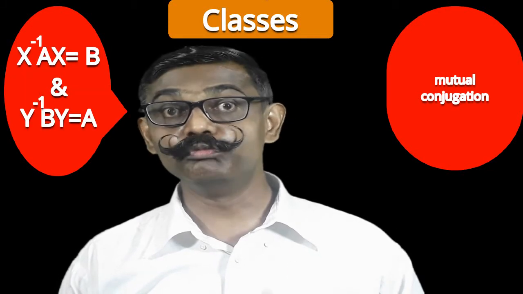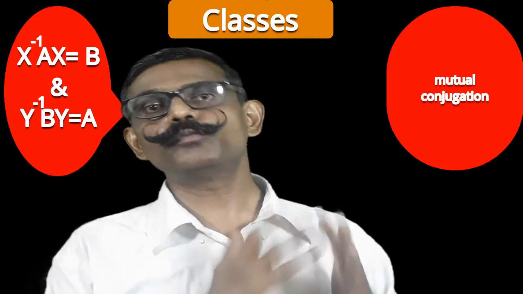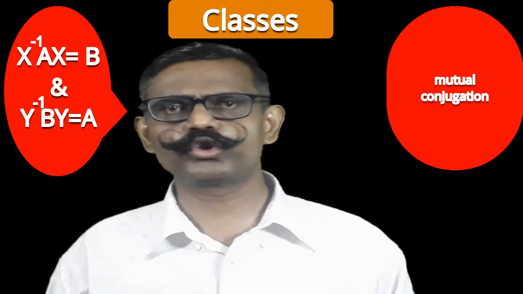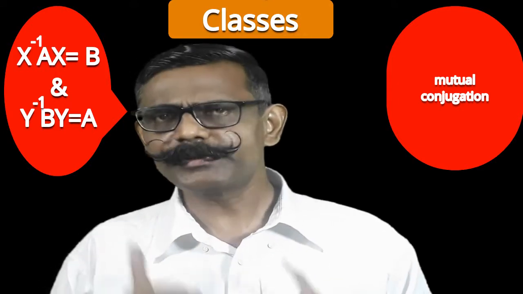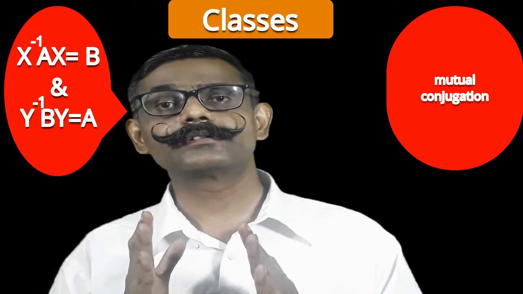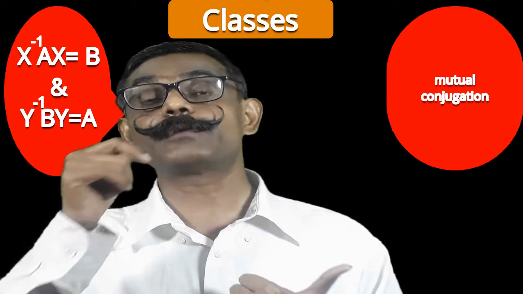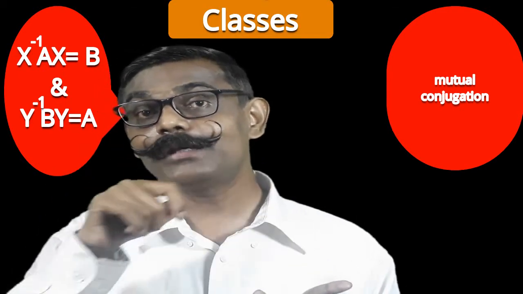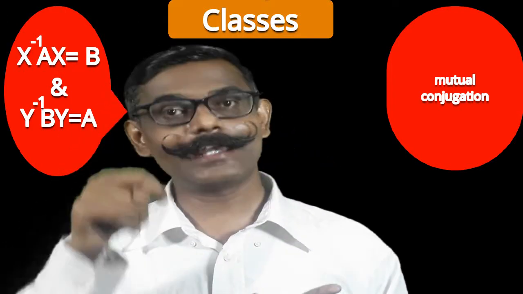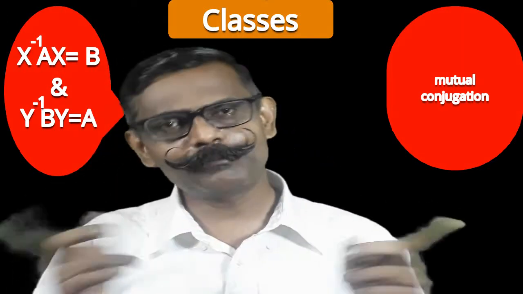The second concept of conjugation I tell you is mutual conjugation. It means x inverse A x is equal to B, so A and B are conjugate to each other. B is a similarity transform of A through X. Similarly, we can find another operation y such that y inverse B y is equal to A. It means A is a similarity transform of B via y, so A and B are conjugate. Previously I said B and A are conjugate, which means A and B are mutually conjugate.